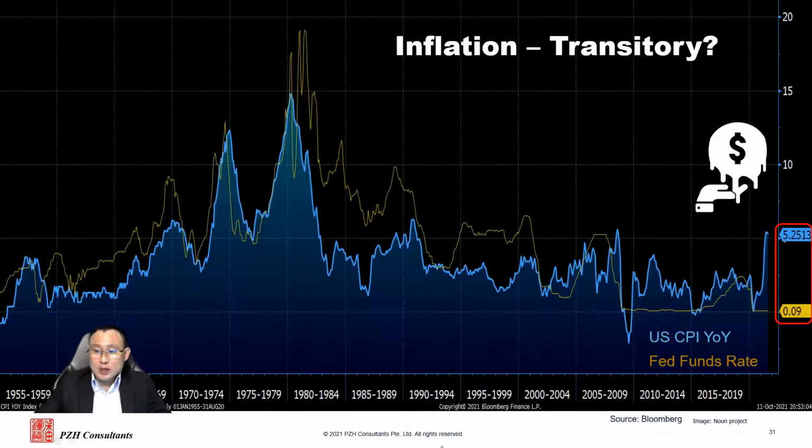Because if you look all the way back to 1955, the Fed funds rate, which is based on the decision of the FOMC, the Federal Reserve, has never been too far behind the US CPI numbers. So keep that in mind. This is something that I'm sharing with everybody. Focus on it.